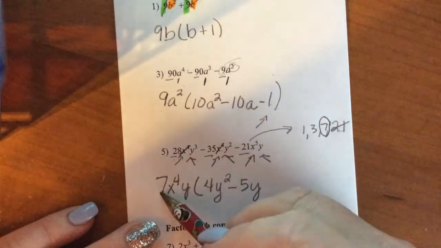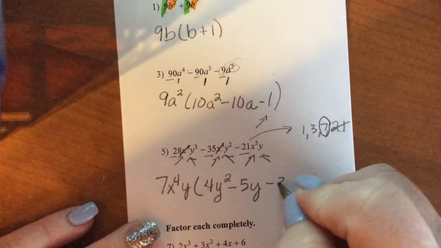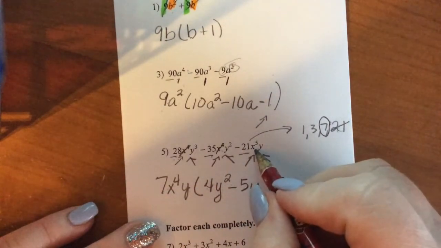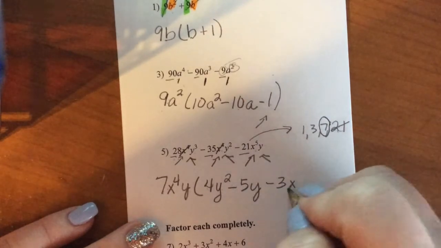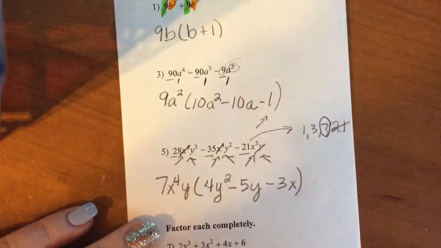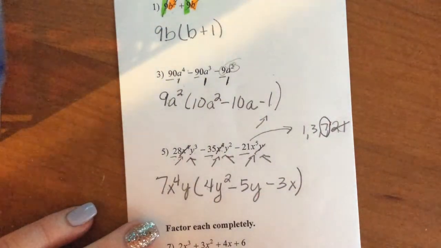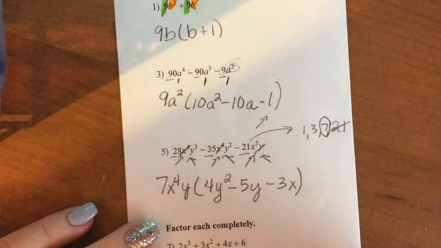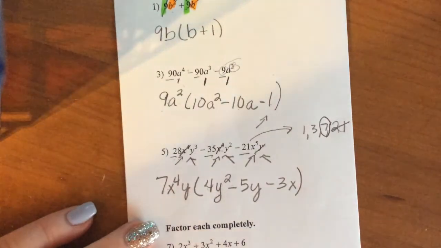Negative 21 divided by 7 is a negative 3. I will have an x left here because I'm just taking 4, so there's 1 x, but I took that 1 y away. So there is this one completely taken out with the common factors.